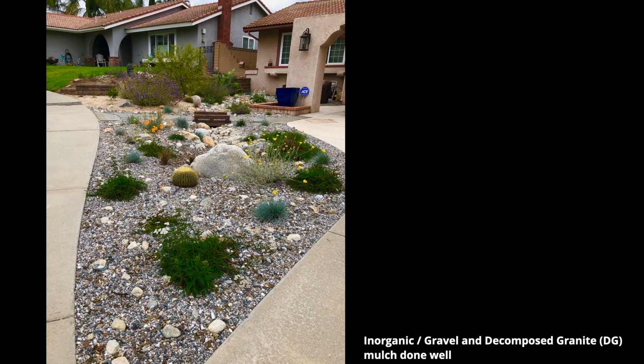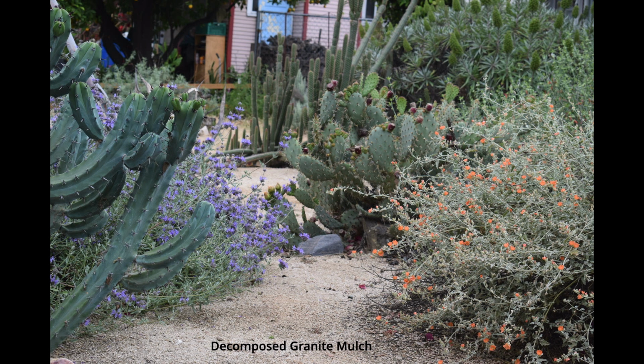It's an example of gravel and decomposed granite mulch done really well, mixing different sizes of gravel and then having a separate area of decomposed granite with some small boulders and rock mixed in. Absolutely lovely. Here's decomposed granite mulch as the primary mulch with just a few boulders here and there, partially buried into the ground.